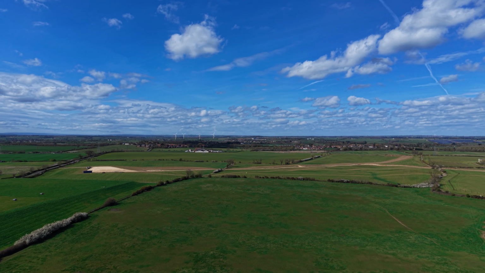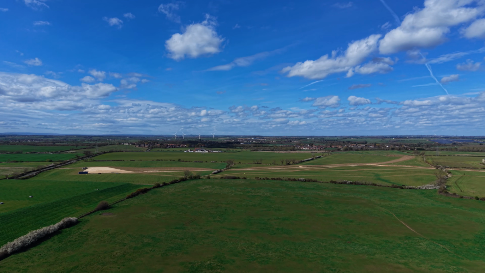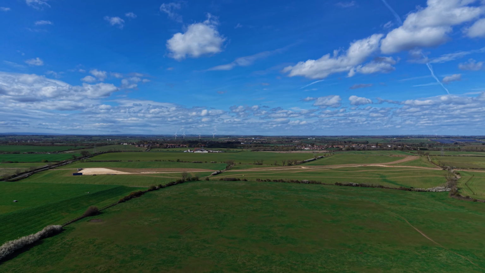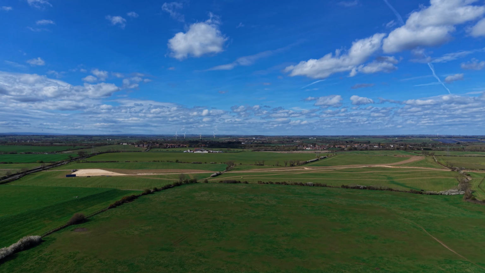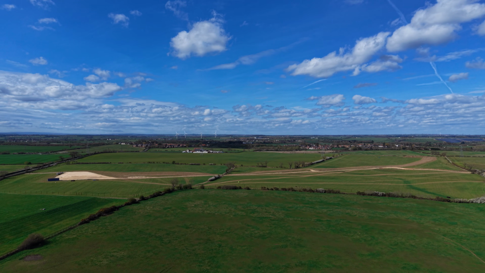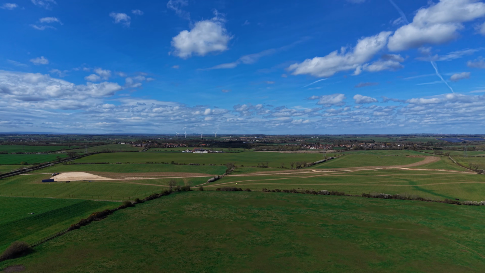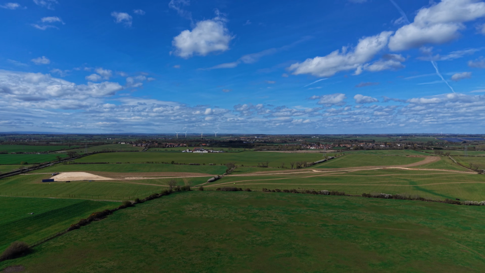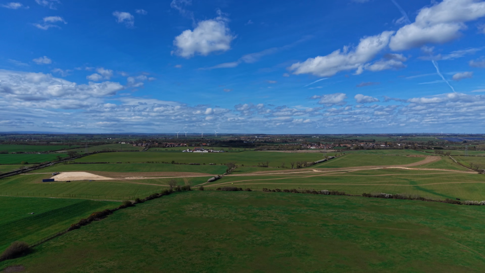So I'll go round a little bit, focus on there. So yeah, you can see the sky's nice and blue. You've got some cloud there. So I'll be able to see exactly what the definition is on the clouds when you've got a filter on or off and how it reacts to that particular light.